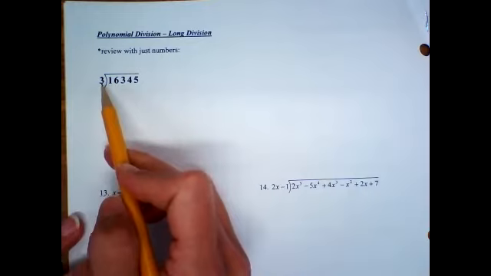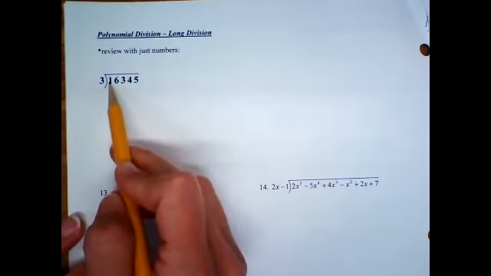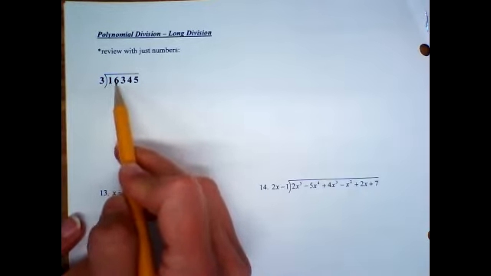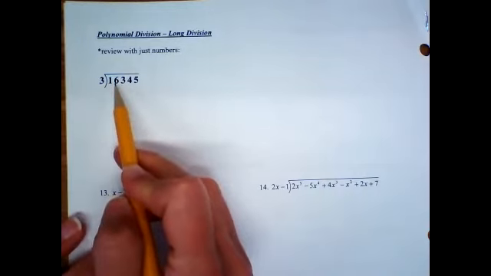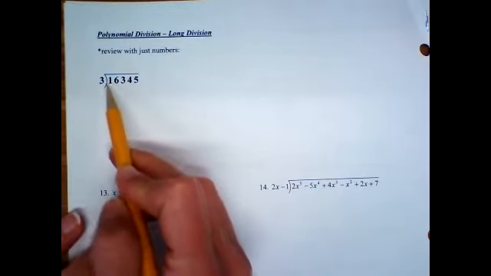Well, here we go. Look. Does 3 go into 1? No. All right. So then get the next number. Does 3 go into 16? Yes. How many times?